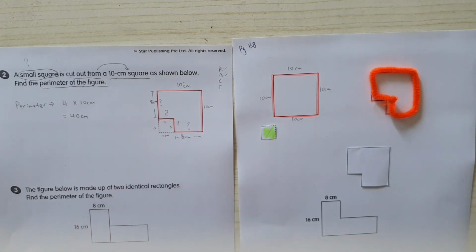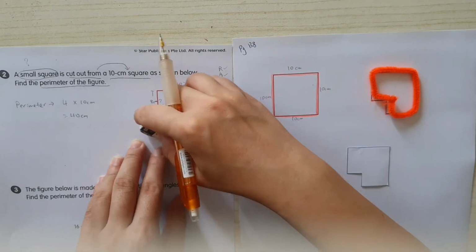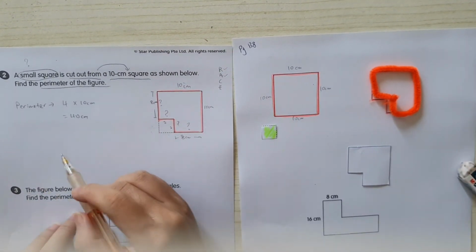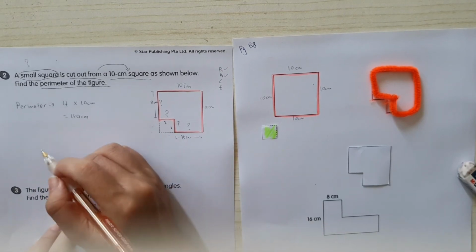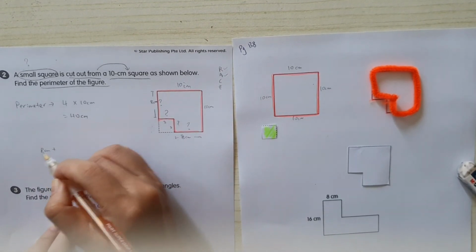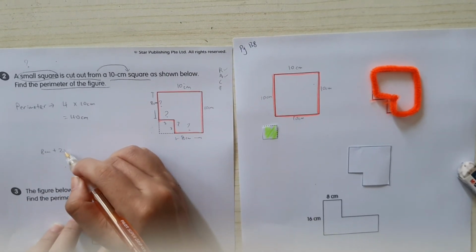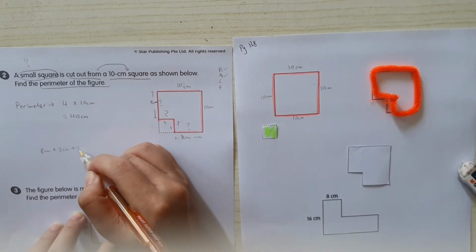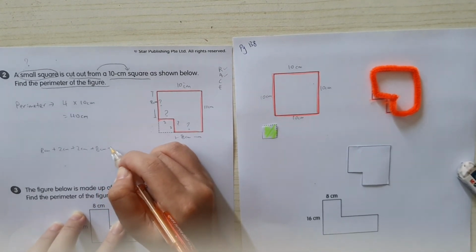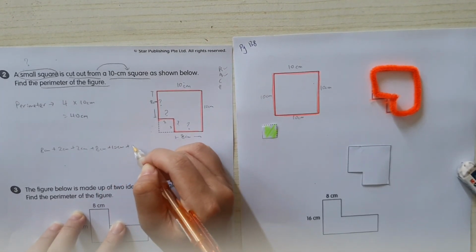And I just add up. Be very careful. I can't add these 2 sides because these 2 sides are cut off from the shape. So I go ahead and do the addition: 8 centimeters plus 2 centimeters plus 2 centimeters plus 8 centimeters plus 10 centimeters plus 10 centimeters.